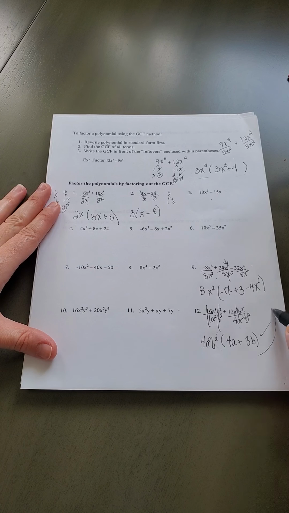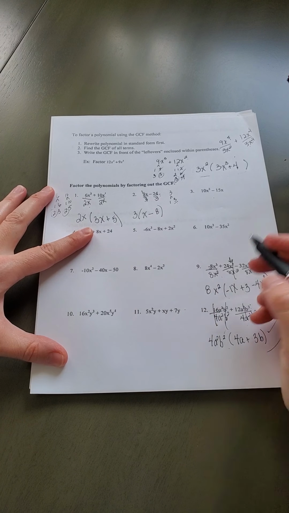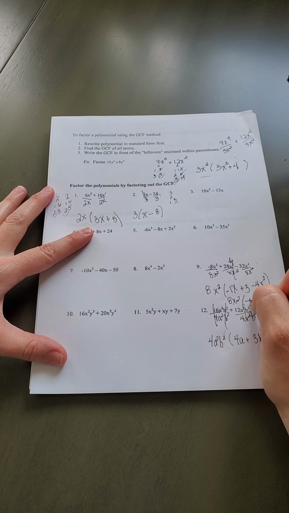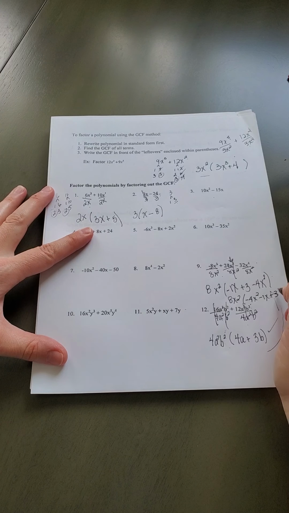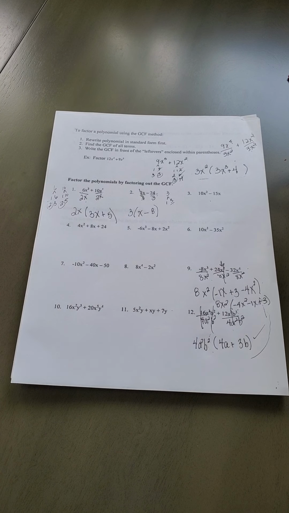And to revisit up here, I forgot to put it in standard form. So the actual correct response for this one is 8x squared times negative 4x squared minus 1x plus 3. And there you have it. Factoring out a GCF.